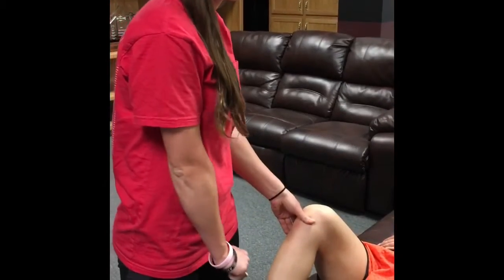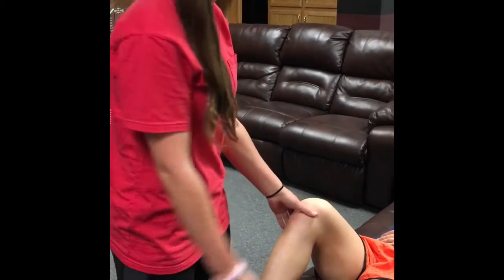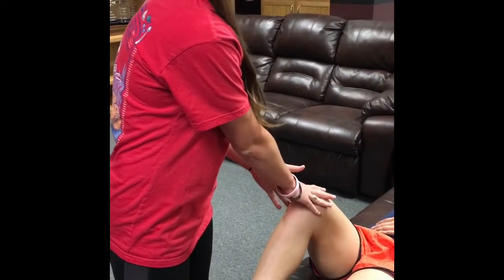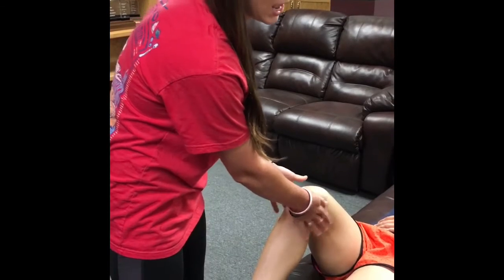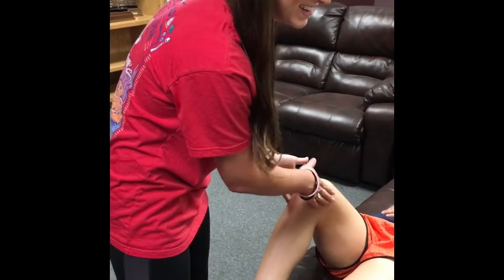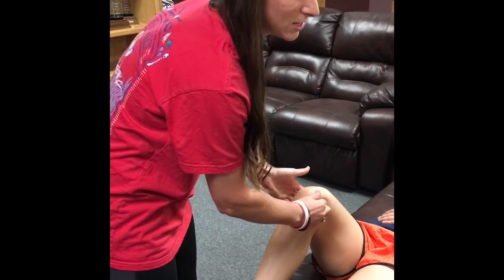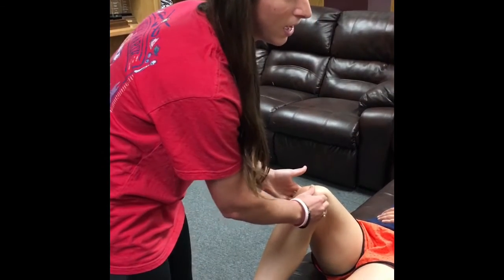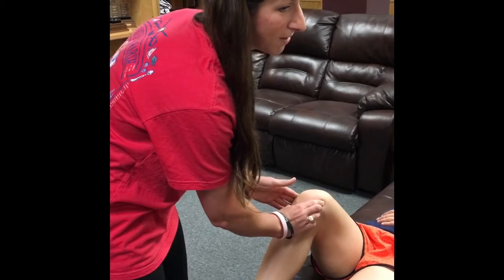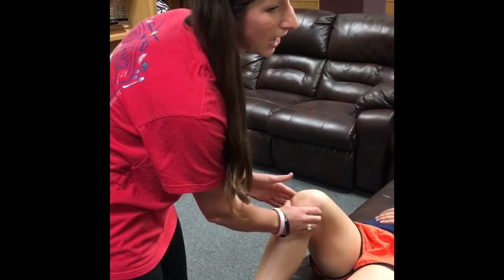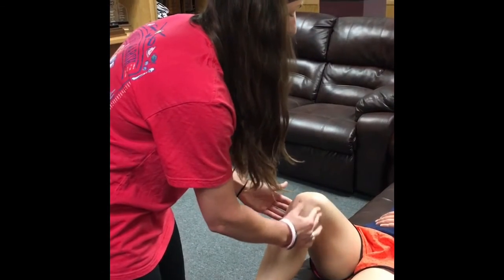Next, I'll palpate the medial femoral epicondyle. So the patient is supine with the leg bent at the knee joint, and beginning on the medial femoral condyle, I'll palpate medially, and I'll feel the sharp edge of the medial condyle. If I palpate further medially to that, I will be on the medial femoral epicondyle.